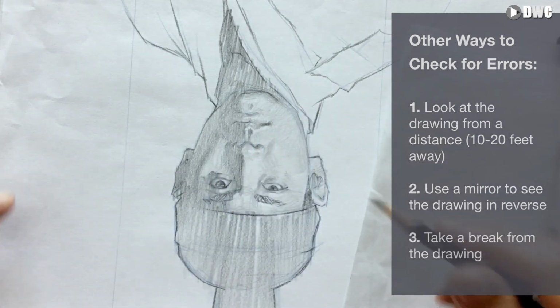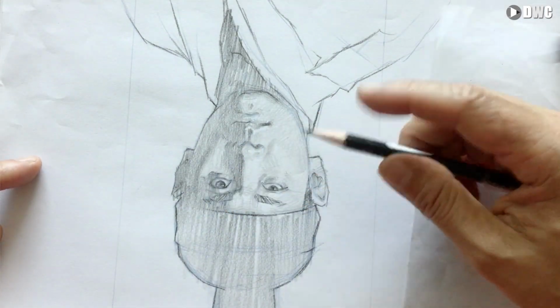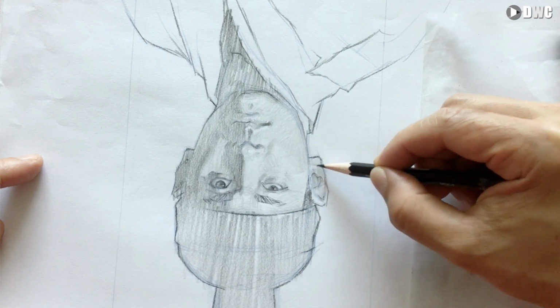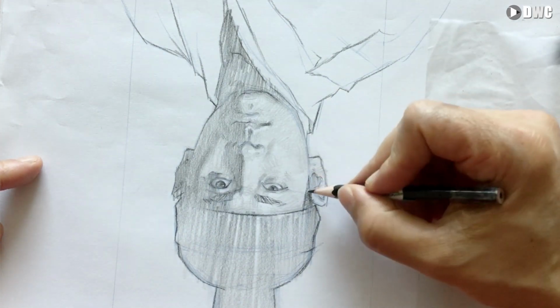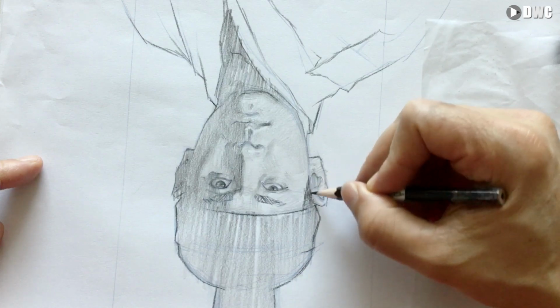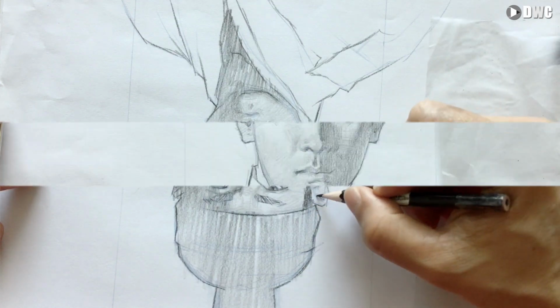So that's all I'm doing here. I'm just turning it upside down to get a different perspective and help me to refine my drawing, refine my shapes, refine my values, and help me get a better likeness and have a better drawing.